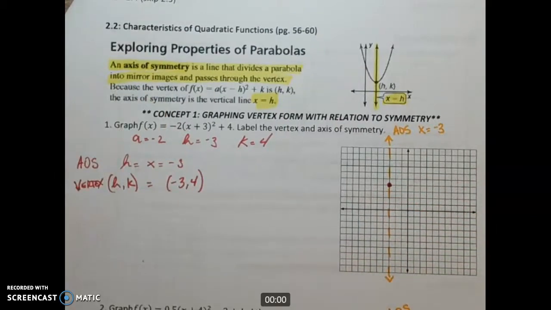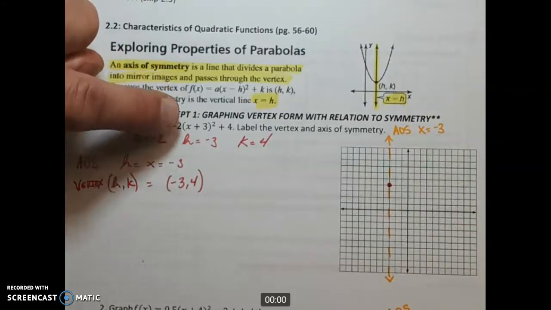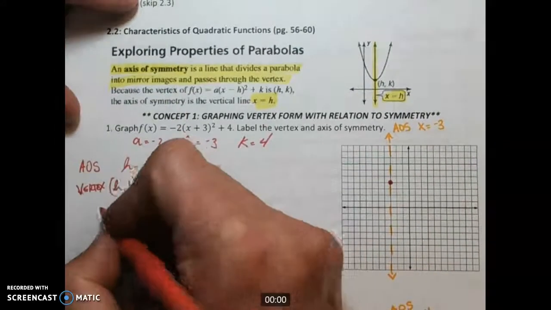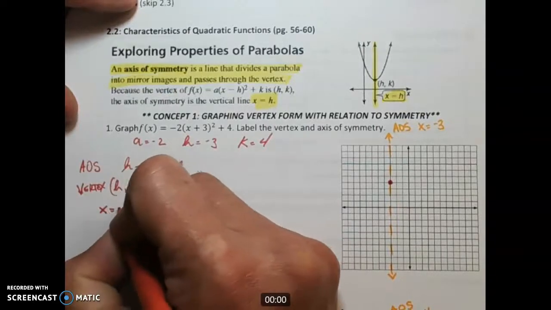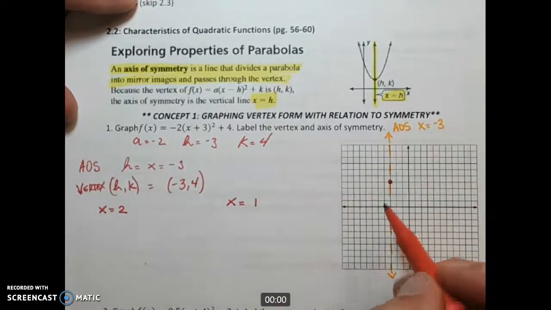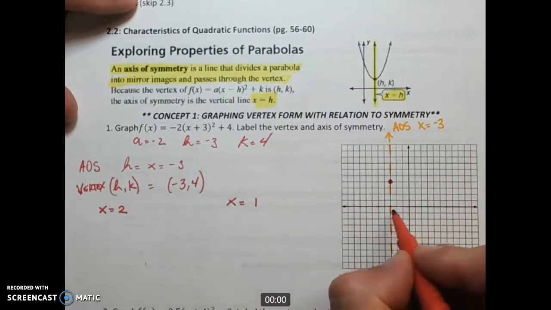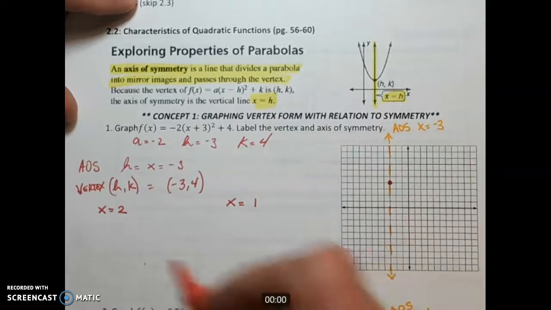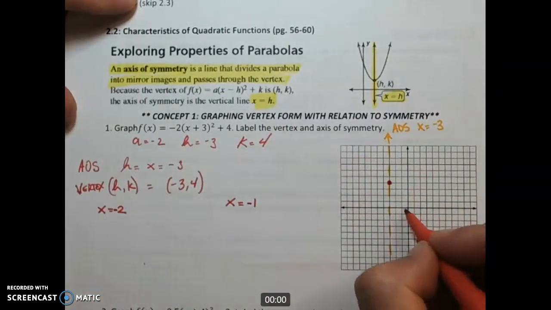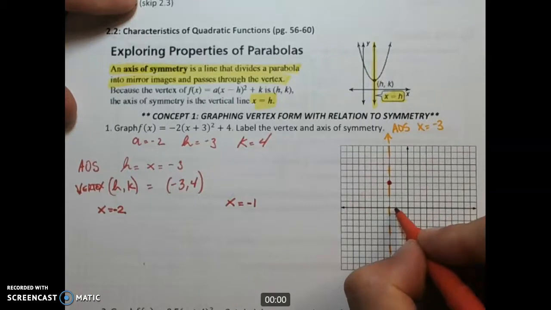Okay, now, what I really need to do is find 2 points. And what I always do with vertex form is just choose the points to the right. Actually, it should be negative 2, sorry, and negative 1. So negative 2 would be right here, and negative 1 would be right there.